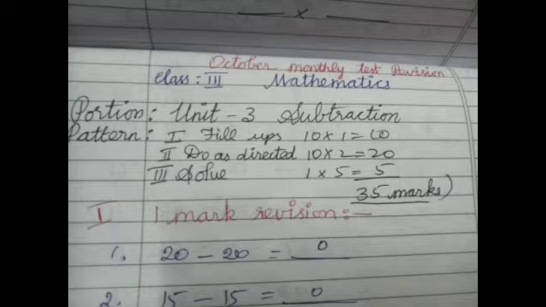Today's class we are going to do the revision for the October monthly test. Before that, I'll inform you that the portion is the 3rd unit, subtraction. The pattern is: fill in the blanks, 10 marks; do as directed, 2-mark questions, 10 questions, 20 marks; and solve, that is a word problem. One word problem you are going to attend, that is 5 marks. Totally you are going to write the exam for 35 marks.